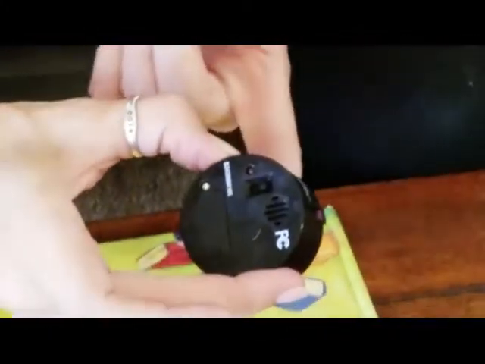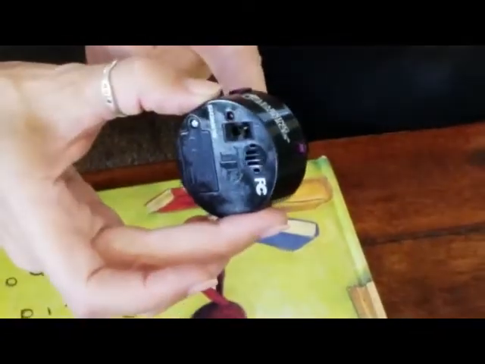Okay, so this video is on single message buttons. This is a single message button called a talking point. You can find them all over Amazon or other types of low-tech as well as high-tech websites. So what it is, you're going to turn it over, you're going to put it on record, you're going to press and record as you talk.